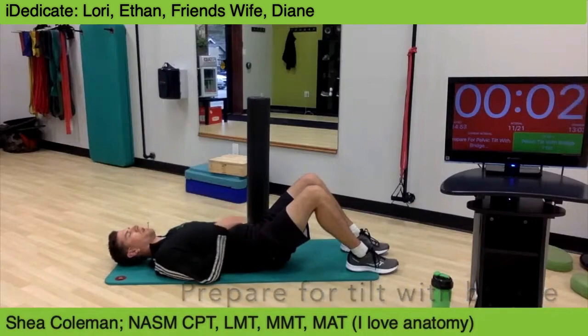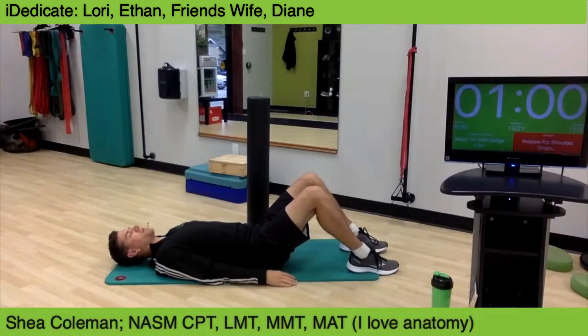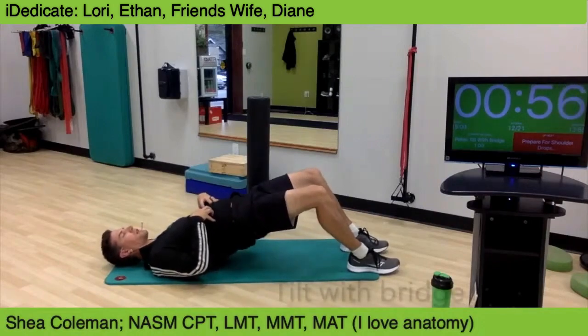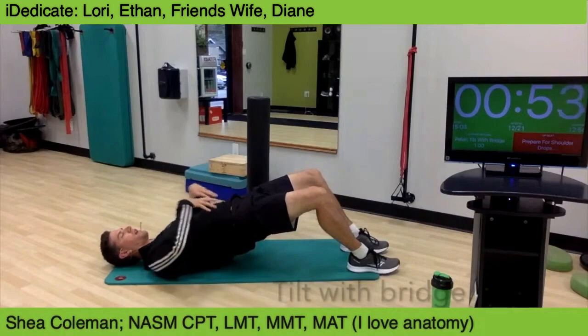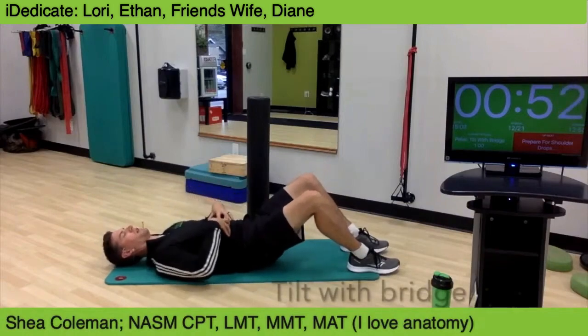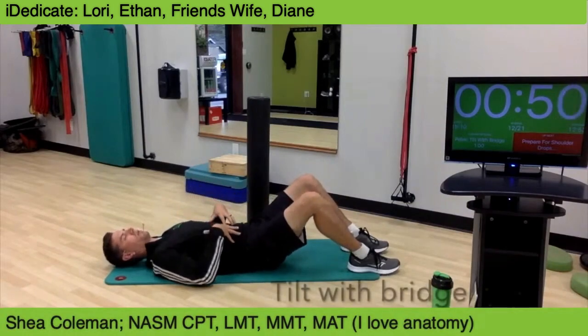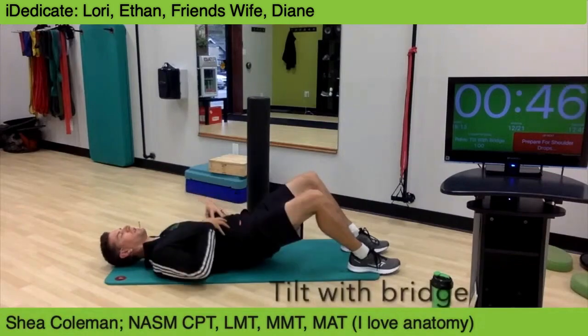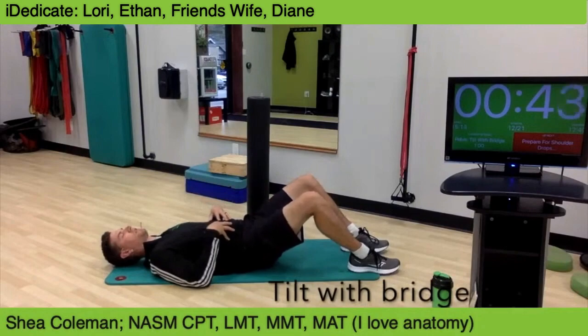3, 2, 1. Pelvic tilt with bridge. Good compression. Squeeze hard. Right? When you return to the ground, your hips, low back, and ribs should all touch at the same time. That shows that we didn't arch the back through the movement.